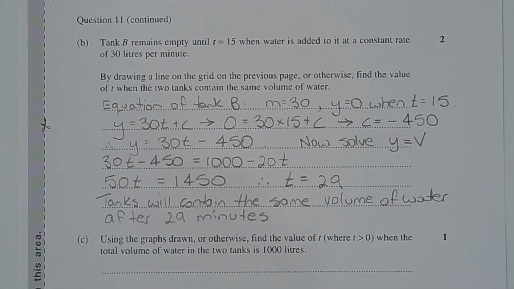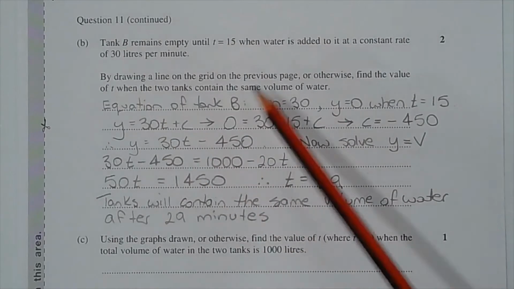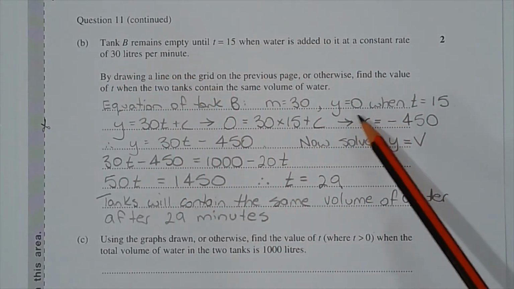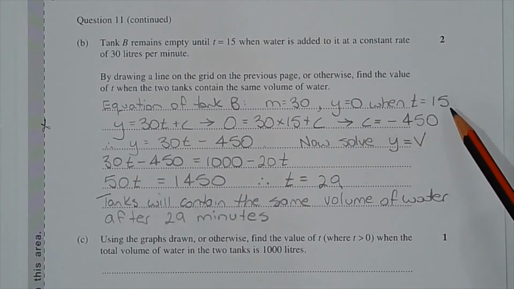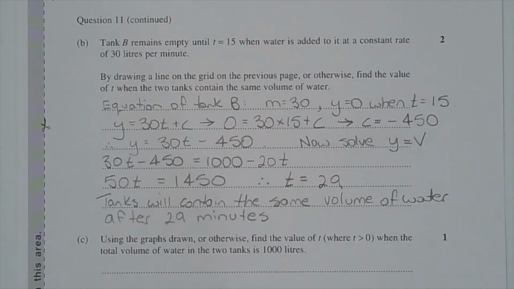An algebraic approach will be used to answer Part B. First, we need to determine the equation that models the amount of water in Tank B, and it's a linear model as well. We know that the gradient is 30, since water is being added at a constant rate of 30 litres per minute, and at time equals 15 minutes, there's no water in Tank B. From that point onwards, water is being added at the rate of 30 litres per minute. So we need to determine what the y-intercept will be.